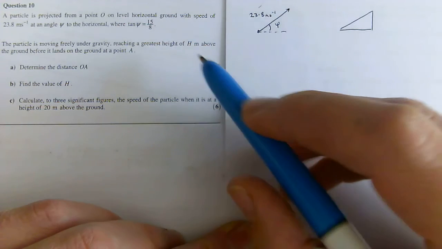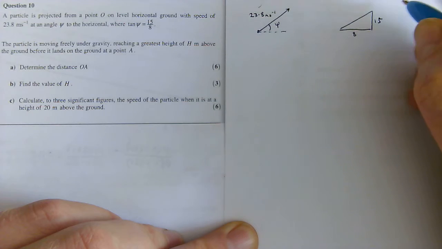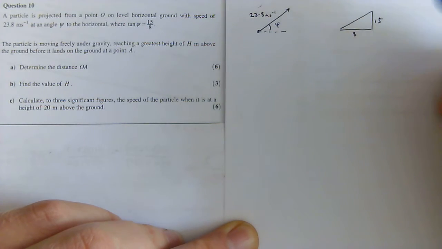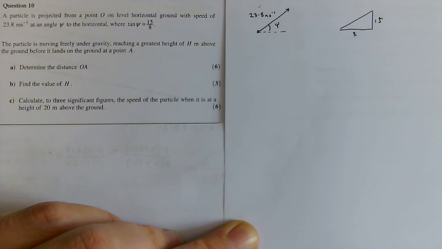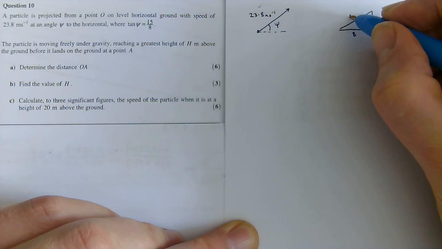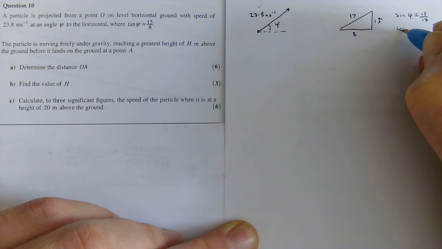Well, if tan psi is 15/8, that means that my opposite over my adjacent is 15/8. So my hypotenuse must be the square root of 15 squared plus 8 squared. 15 squared plus 8 squared gives me 289, and the square root of 289 gives me 17. So using Pythagoras, this is 17. So I can now say that sin psi is 15/17, opposite over hypotenuse, and cos psi is adjacent over hypotenuse, which is 8/17.